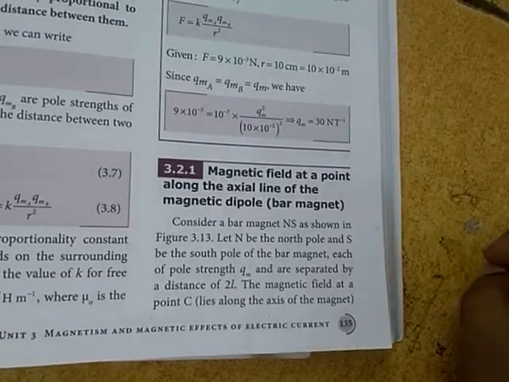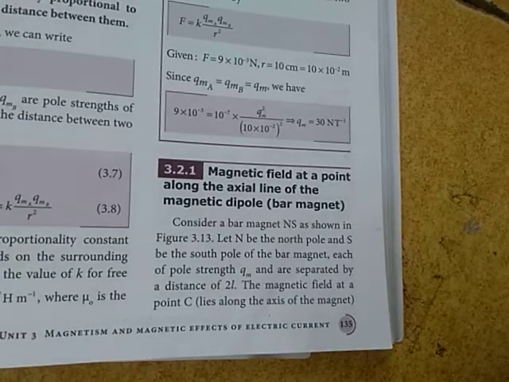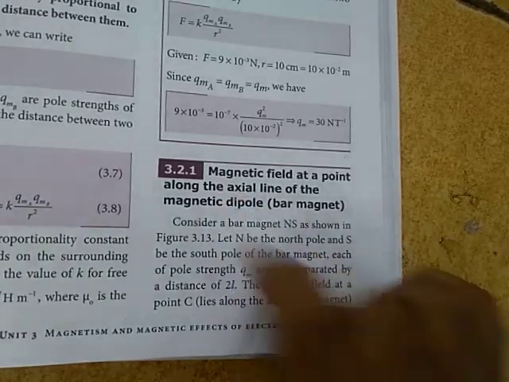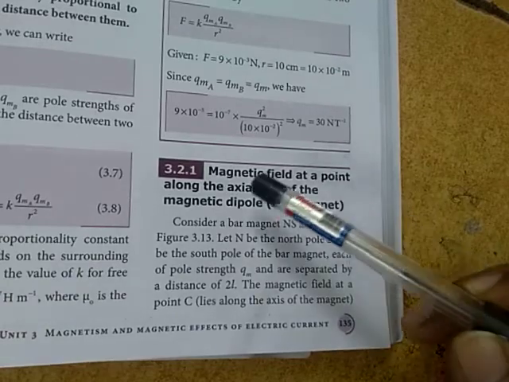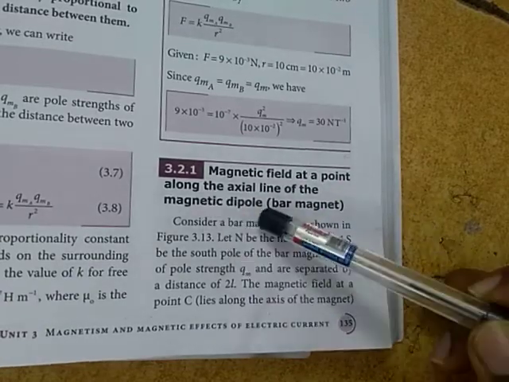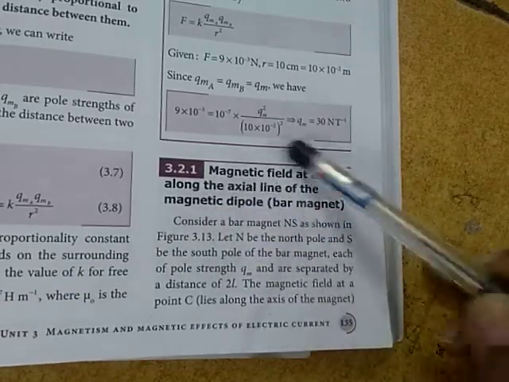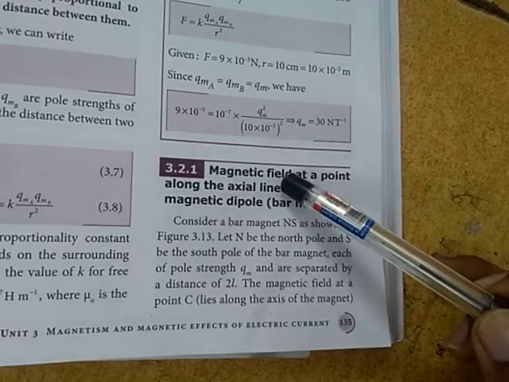Our next topic: by using Coulomb's law, that is the Coulomb inverse square law, we can find the magnetic field at a point along the axial line of a magnetic dipole, that means a bar magnet. We already discussed this topic in the first unit.